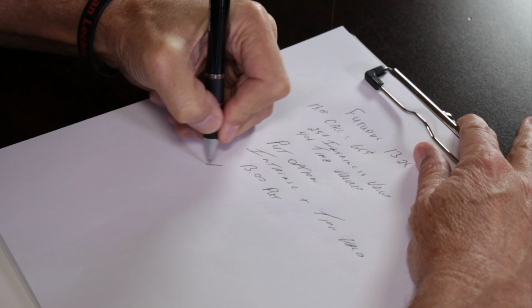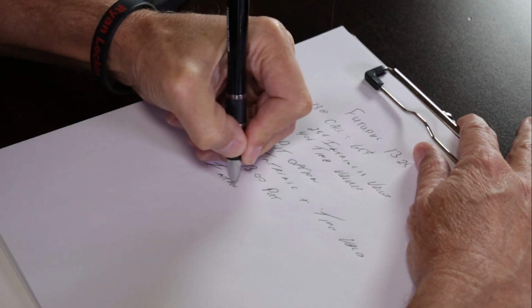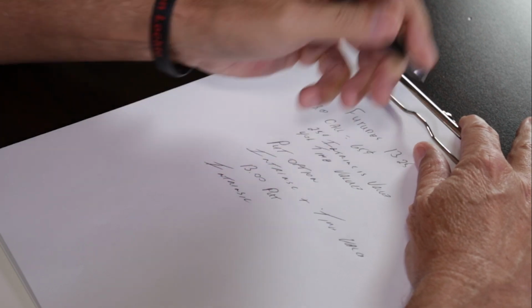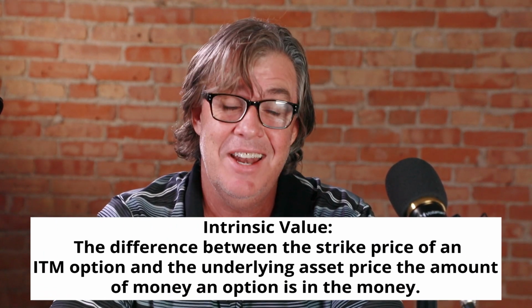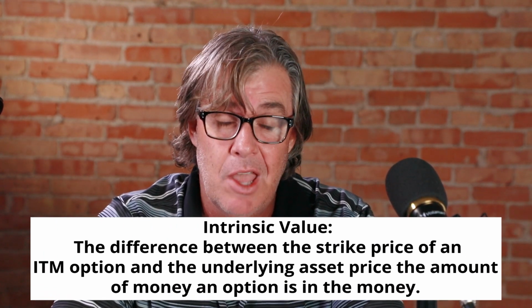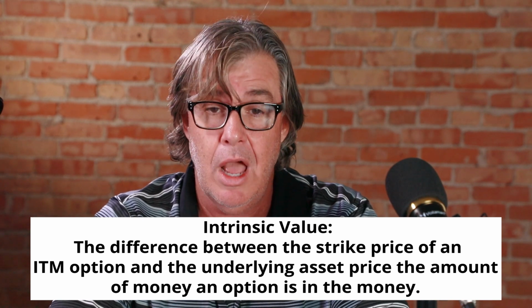How much intrinsic value is in the $13 put? What is intrinsic value? Again, I keep saying it over and over again, and the reason I do that is so that it becomes second nature for you. Intrinsic value is the amount of money that option is in the money. So let's make it simple.